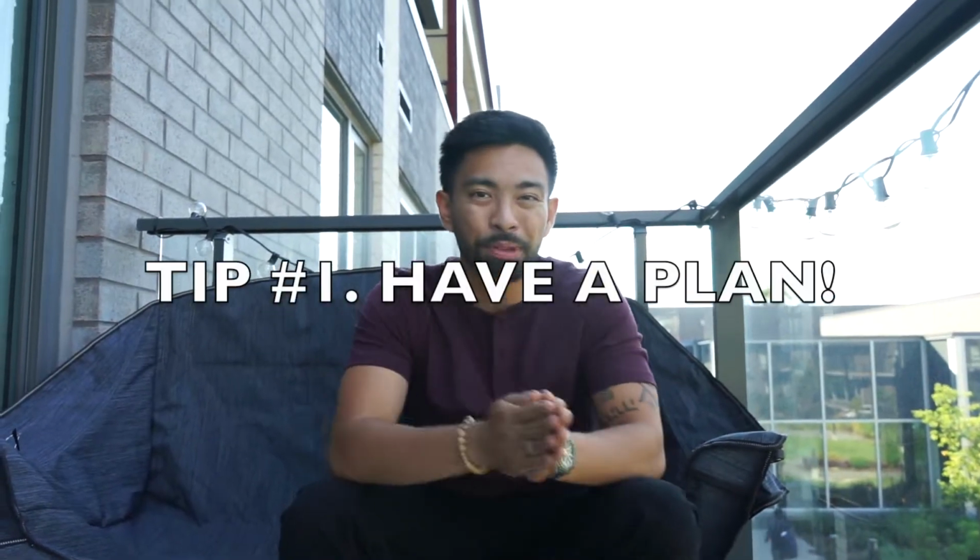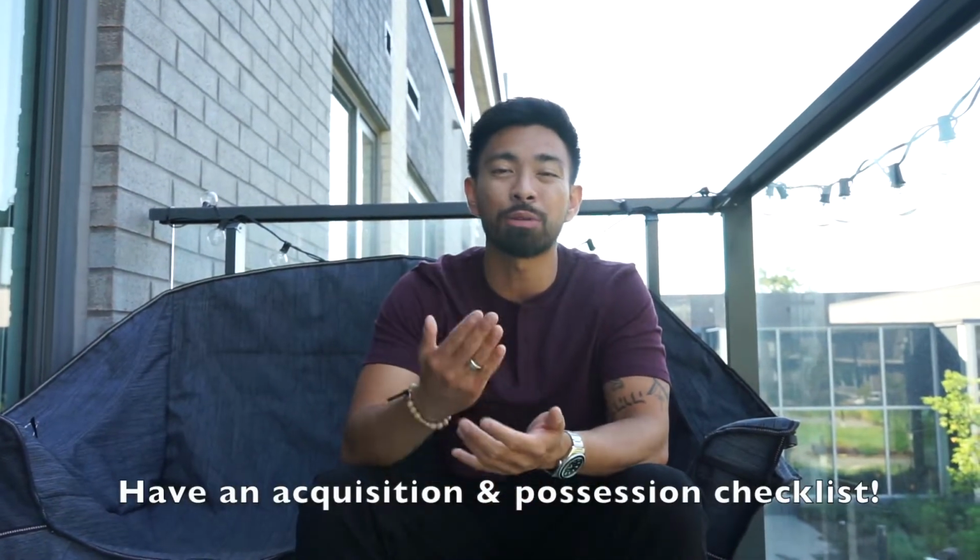Now, the first tip, you wanna make sure you actually have a plan before even starting renovations. And the one tool that I highly recommend all real estate investors to have is an acquisition and possession checklist. Exactly what is the order of events right before you take possession. That's gonna be your acquisition phase.